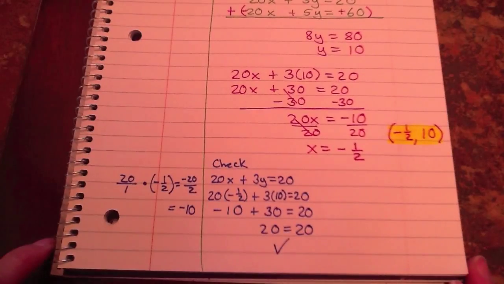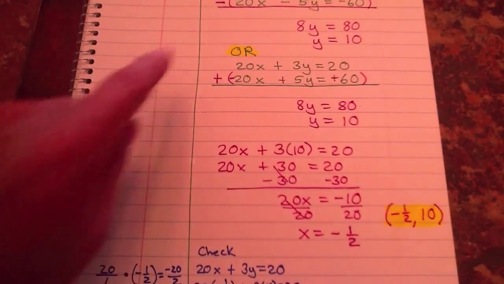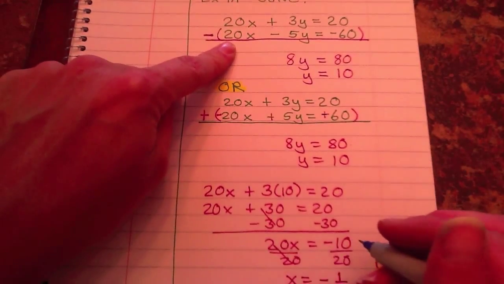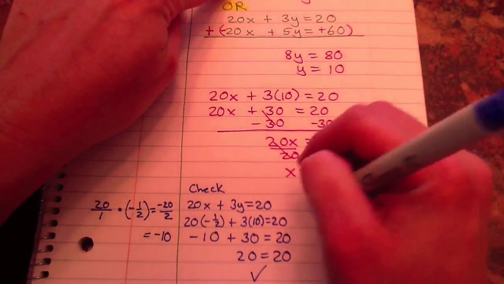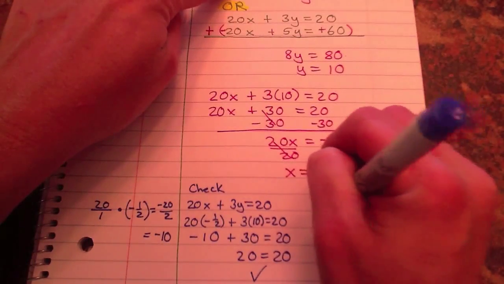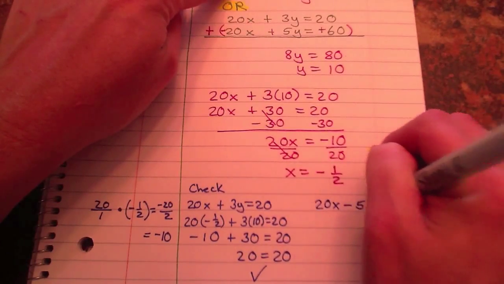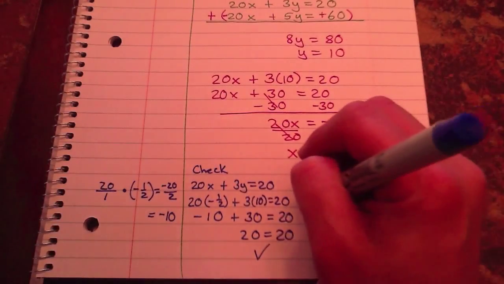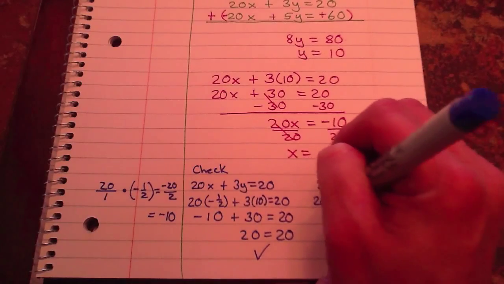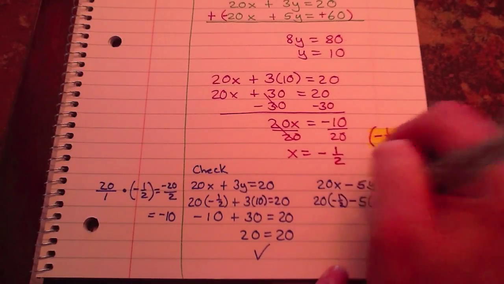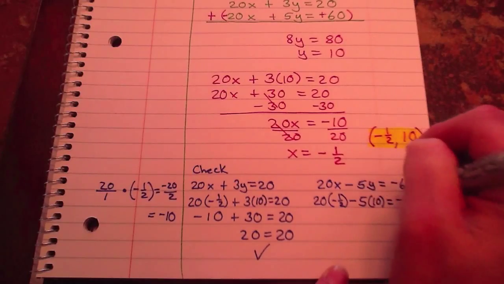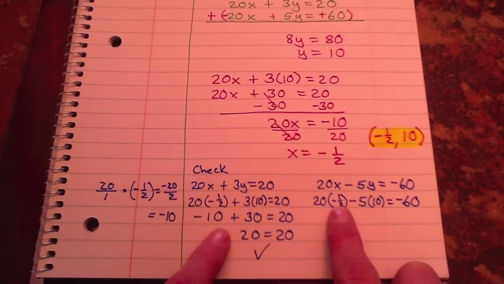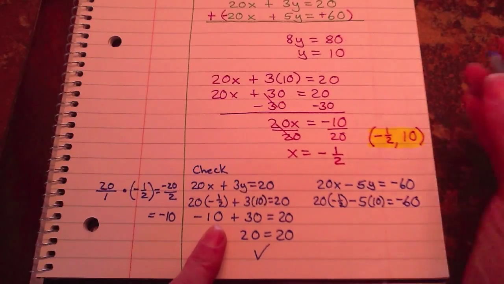Now I need to check the second one. Make sure you don't choose the same one twice. So now we're looking at this one up here, and that one is 20x subtracting 5y equals a negative 60. 20 times a negative 1/2 subtracting 5 times 10 equals a negative 60. You already have this answer right there. 20 times a negative 1/2 is a negative 10. Don't do double the work.